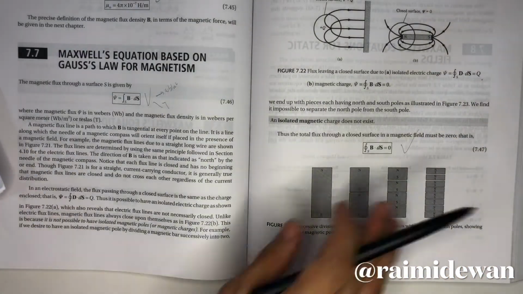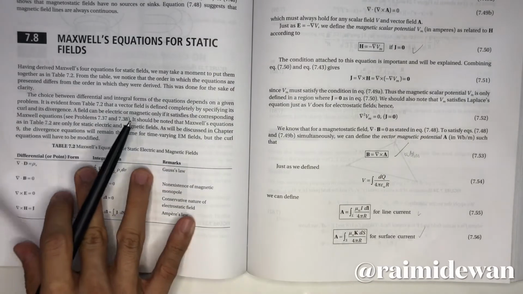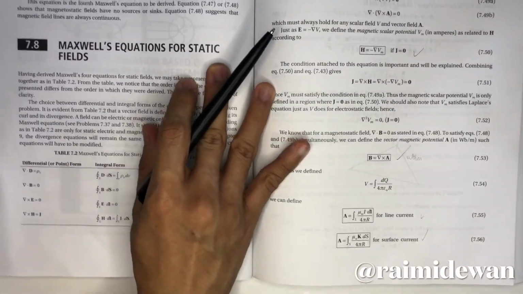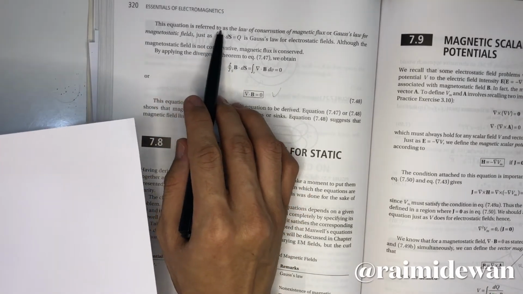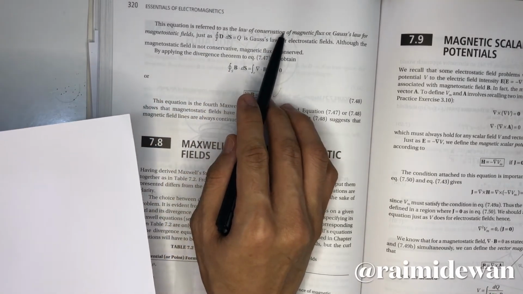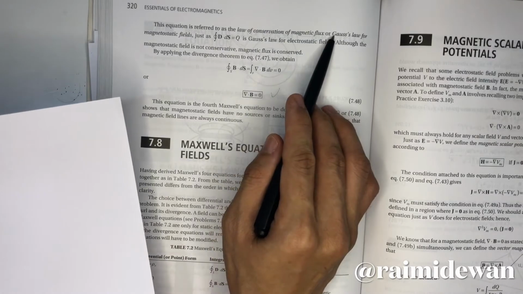Now we need to see the equation involved with B. This equation is referred to as the law of conservation of magnetic flux, or we can call it Gauss's law.